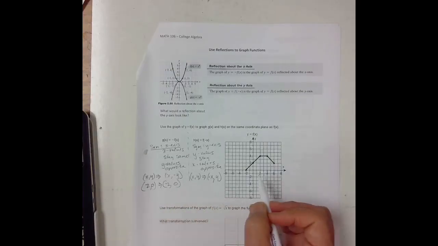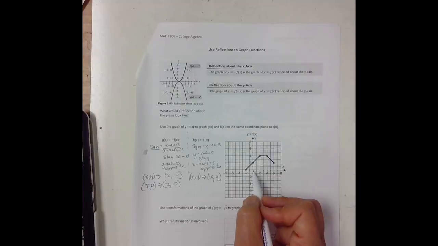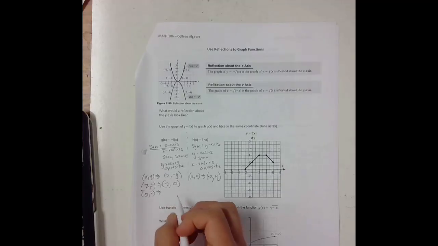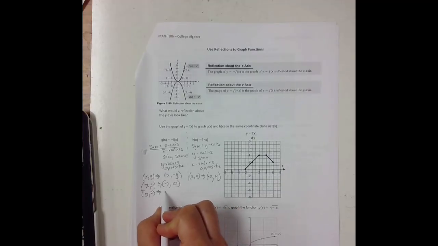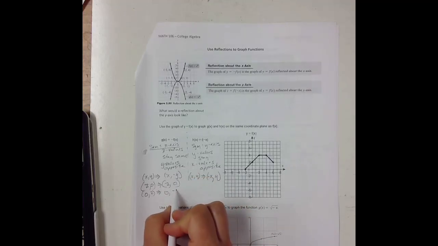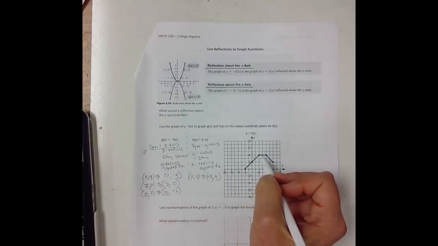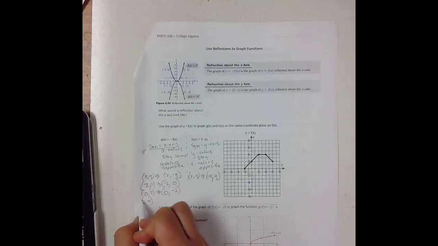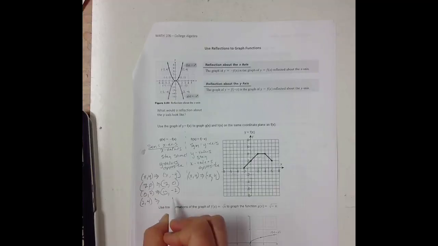Then the next one, when you have 0, comma 2, you're going to end up with 0, comma, and then the y value is going to be the opposite, so it's going to be negative 2. And then I would want to do one more, say 2, comma 4. And again, it's going to change. The x value will stay, so it's 2, but then the y value will be negative 4.